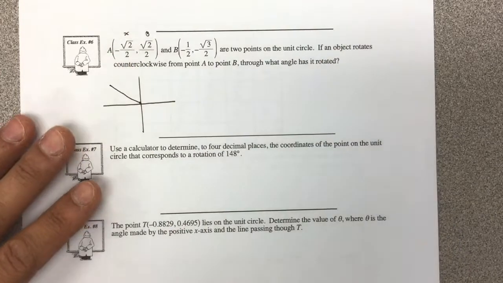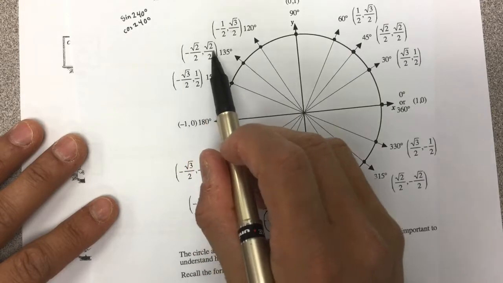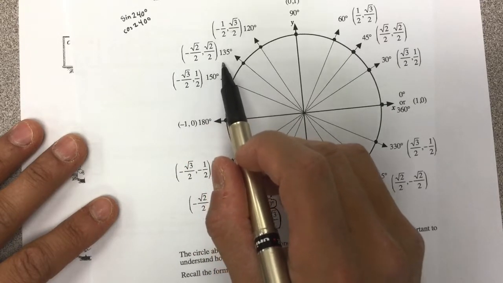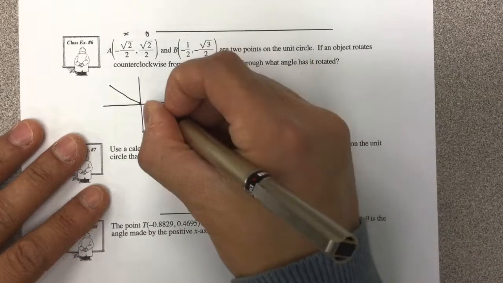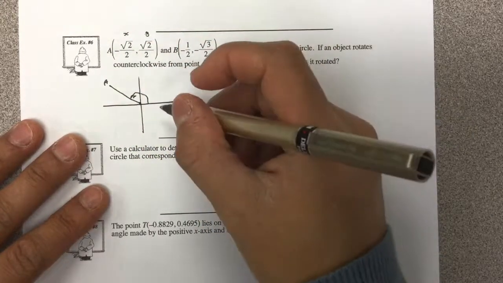And we could look at our unit circle for the exact coordinate, right? That's going to be negative root 2 over 2, root 2 over 2, which is going to be 135 degrees. So right there, and that was point A.